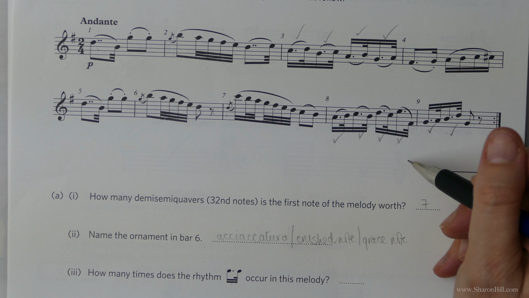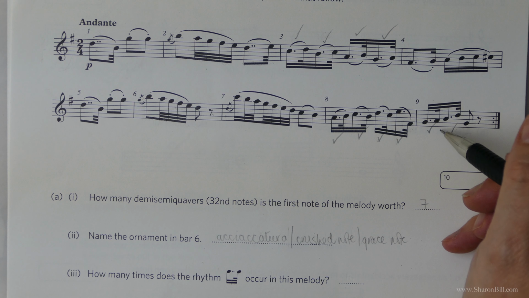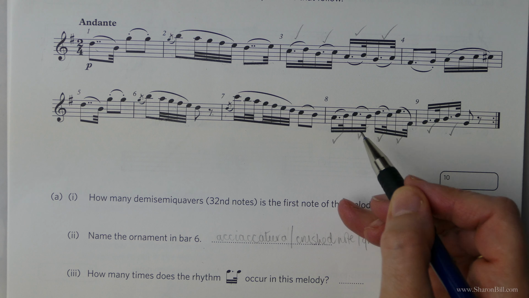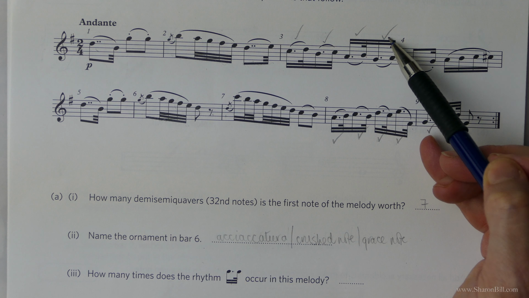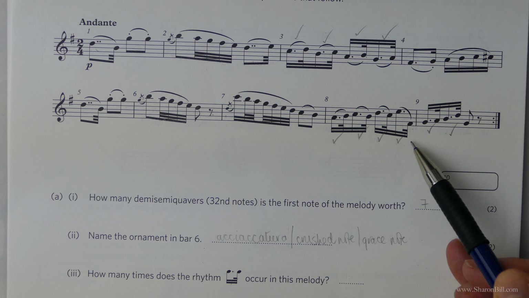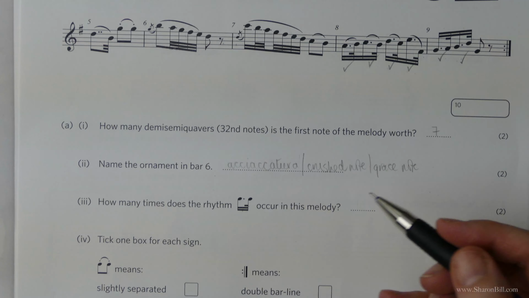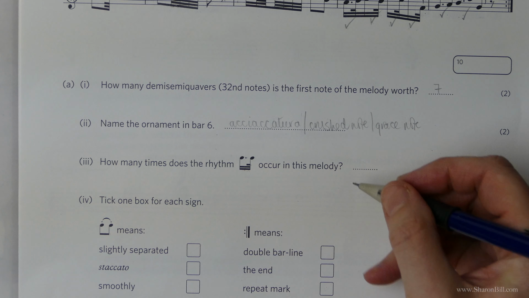So just keep your eyes peeled to make sure you're getting exactly the right rhythms there. Just watch out how many beams there are and so on. So let's see how many we've got. 1, 2, 3, 4, 5, 6, 7, 8, 9, 10. So we get that rhythm 10 times.